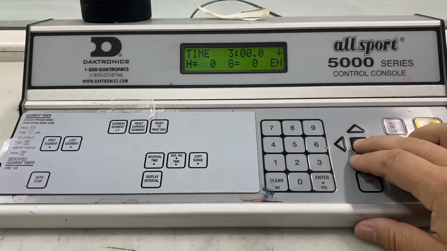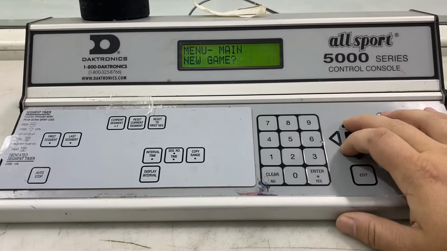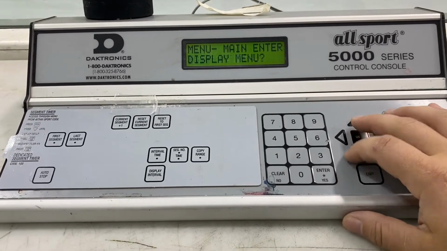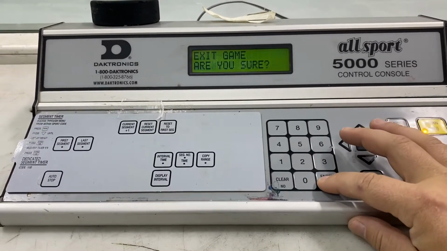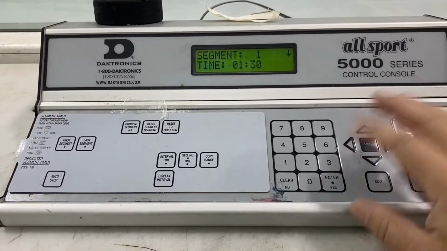This is different than the one obviously we did. It shows you how to run it. So to get back to this, we're gonna hit menu, we're gonna go into display menu, we're gonna hit enter, we're gonna run timer, exit game, yes. Okay, now we're at the timer setup.